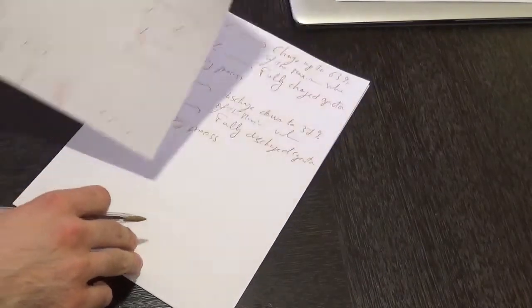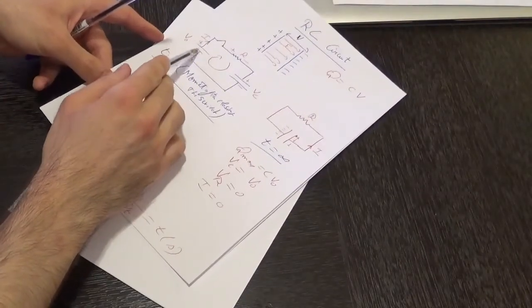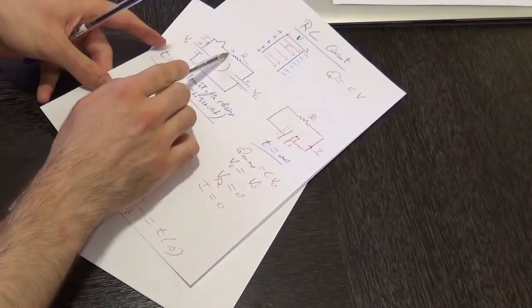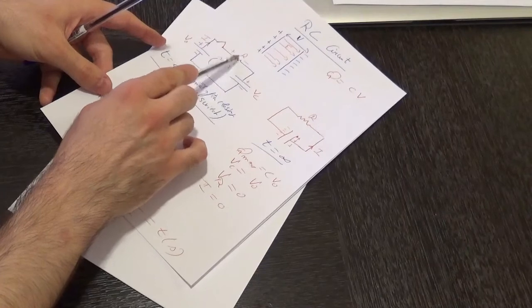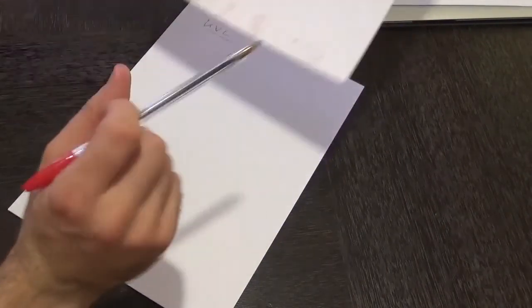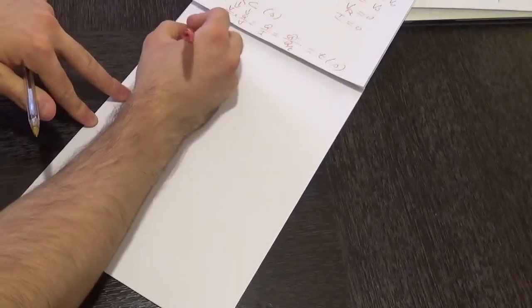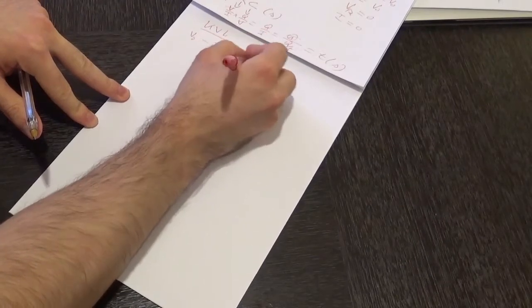And then we start by applying KVL. So by applying KVL, we have what? We have over here V0, we are crossing from negative to positive, so we have plus V0, minus IR from positive to negative, so we have a voltage drop, minus IR, and over here we have minus VC. So we have V0 minus IR minus VC equal to 0.